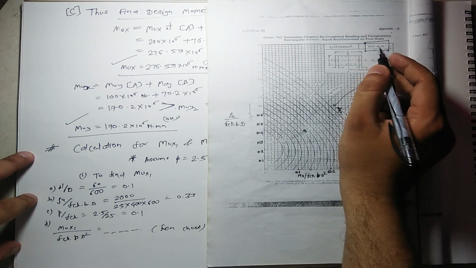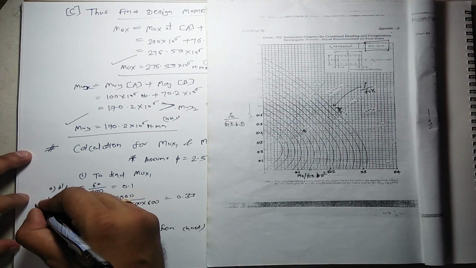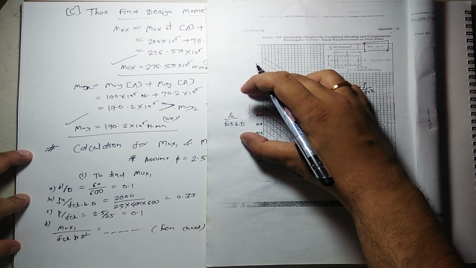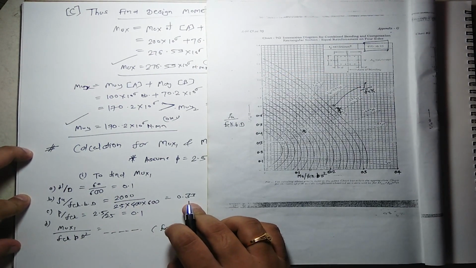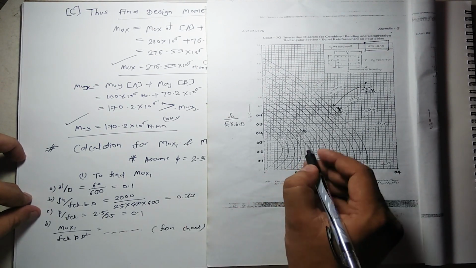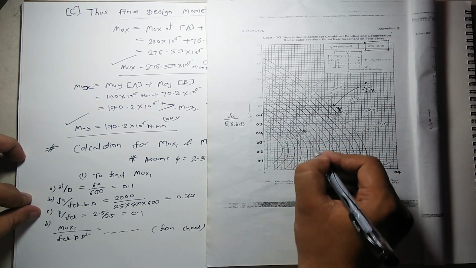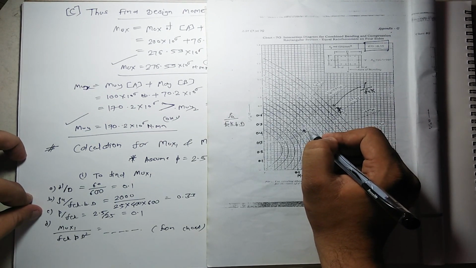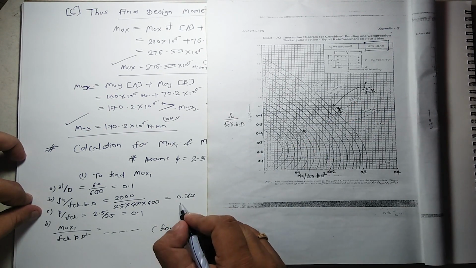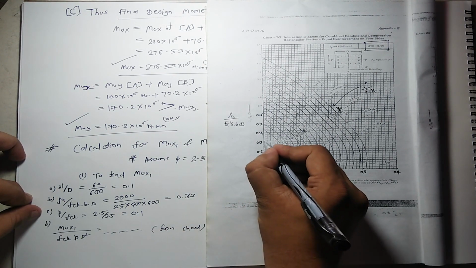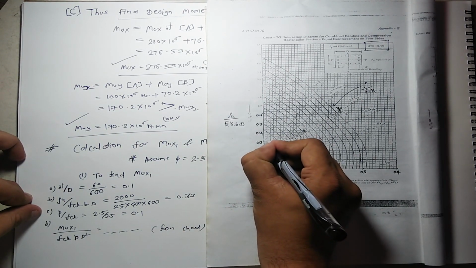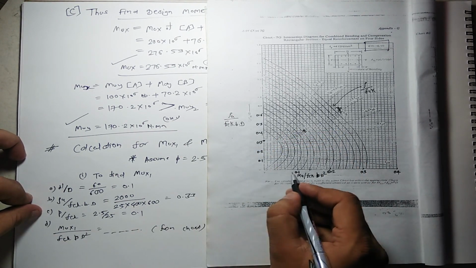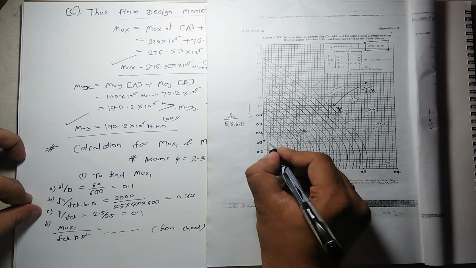Then Pu upon fck bD, so this is the Y axis. On the Y axis we have Pu upon fck bD, 0.33, and then our line is 0.1. These curved lines stand for p upon fck, the percentage of reinforcement upon fck. So our 0.33 lies somewhere here. I will mark 0.33 here, and now we'll go in this direction.